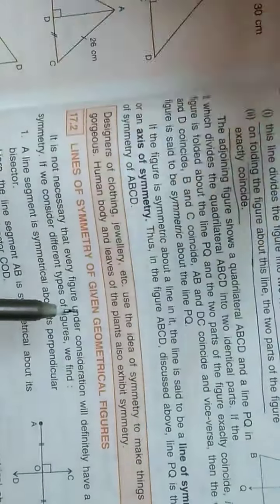When I fold this diagonally, here also the square is symmetric, because according to this line segment it is symmetrical. Then you can again fold through the second diagonal. Here also these two pieces are identical, that is, they coincide with each other. That means through a square we can draw four lines of symmetry.